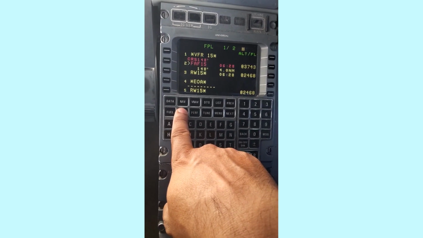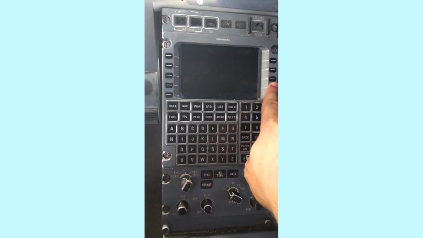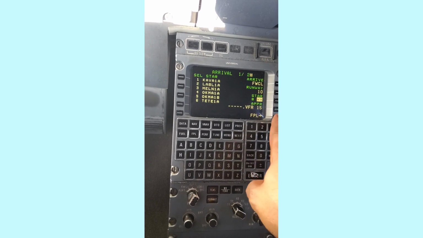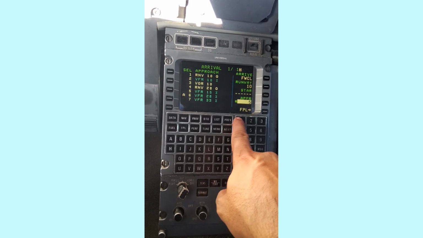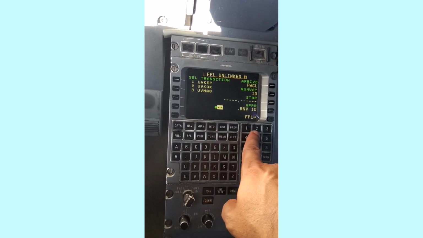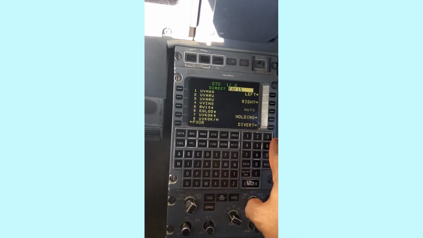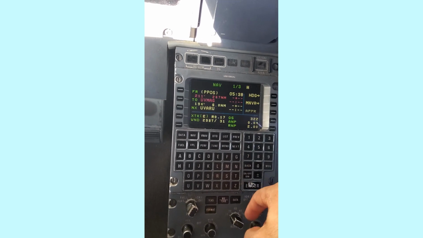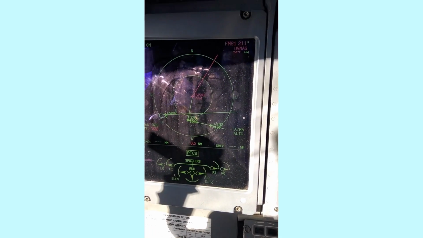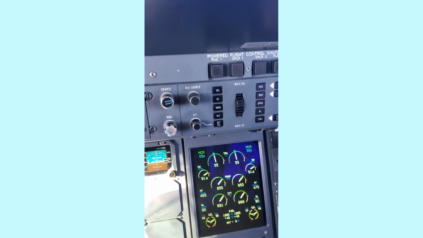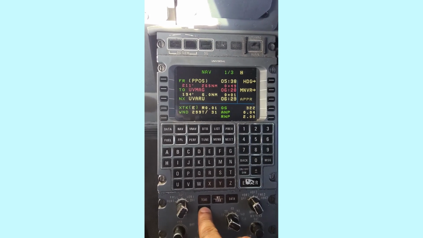So now we go back. Flight plan, menu, arrival, Chileka. We of course are going to use runway 10 and approach type RNAV 10. Our transition point will be UVMAG 3. Enter. Flight plan. And we go DTO to UVMAG obviously. So that's that. And then it's already there. But because of heading select, the aircraft won't navigate unless we press nav. Go ahead. There we go. Back in business.